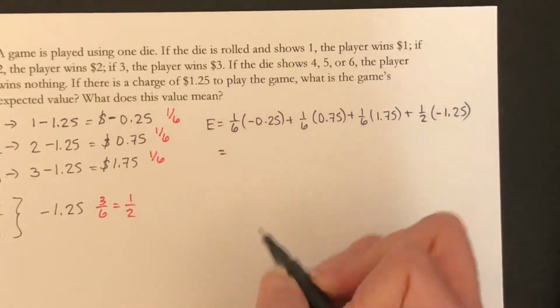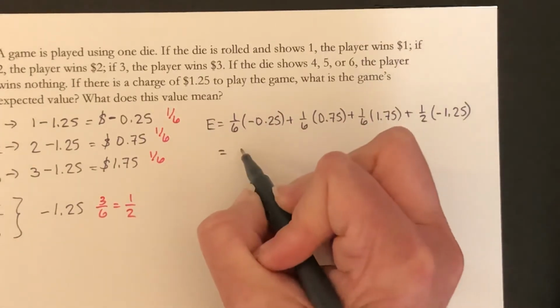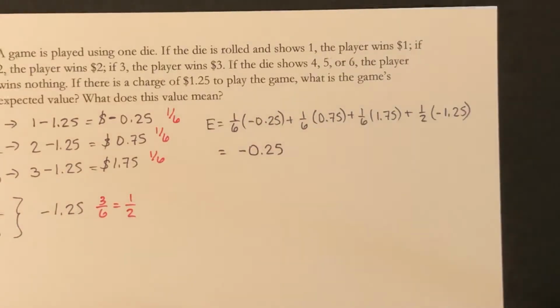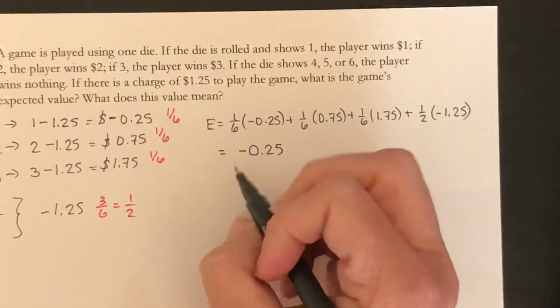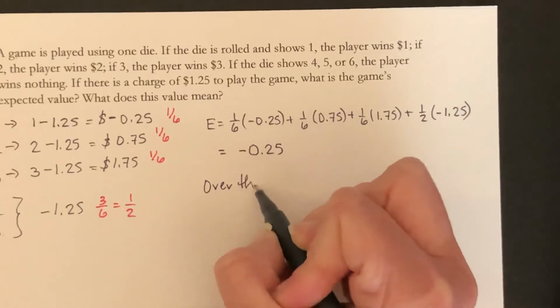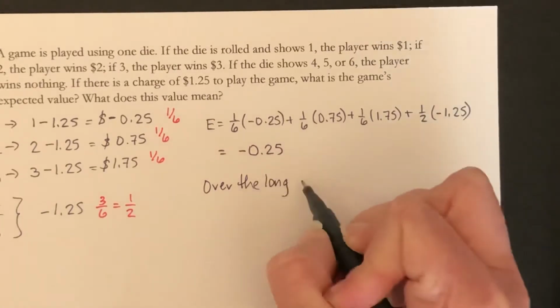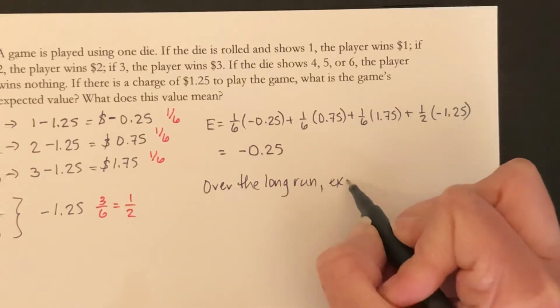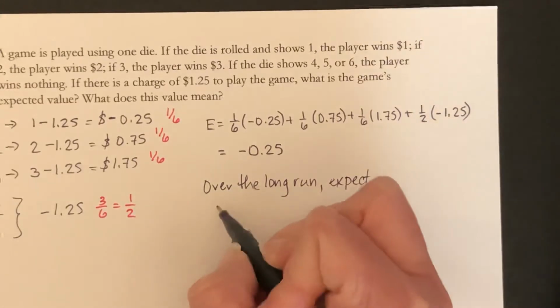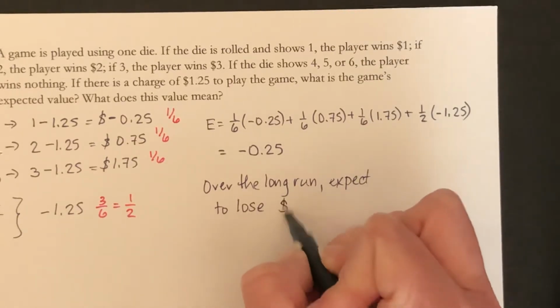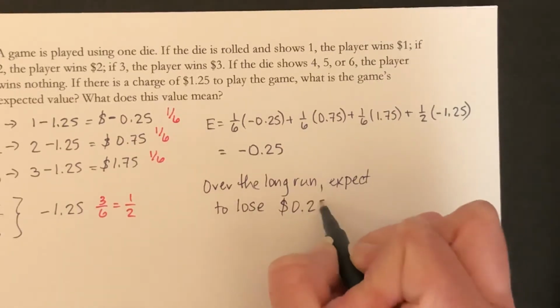If you plug all this into your calculator, you end up with negative 0.25. So what that tells me is that over the long run, you should expect to lose $0.25.